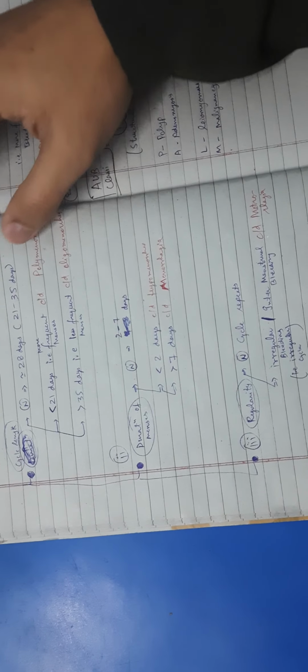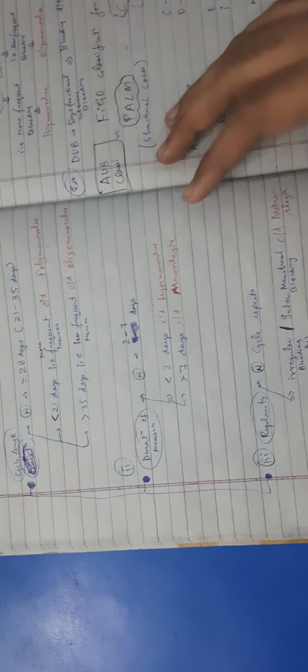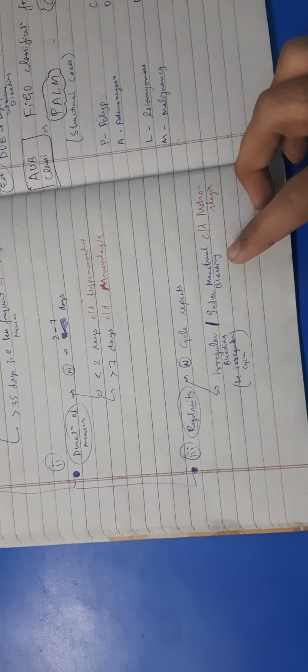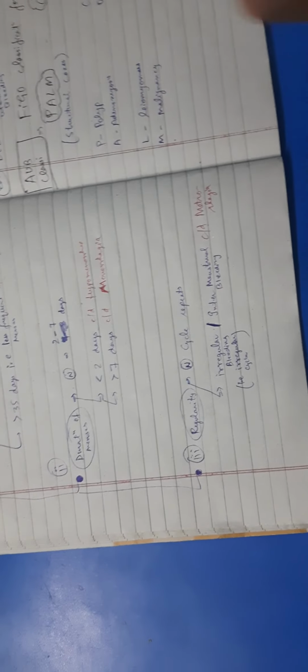Okay, so all these conditions, hypomenorrhea, menorrhagia, polymenorrhea, oligomenorrhea, were in regular cycles. So if the cycles become irregular, or the bleeding is intermenstrual bleeding, that is in between the cycles, this will be termed metrorrhagia.